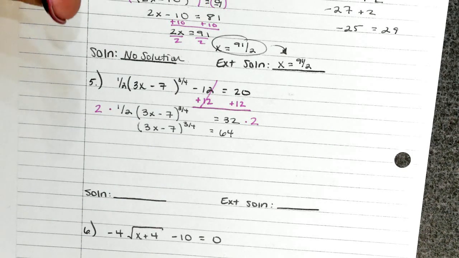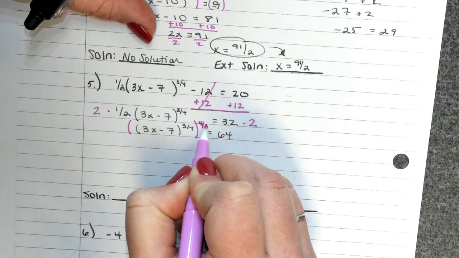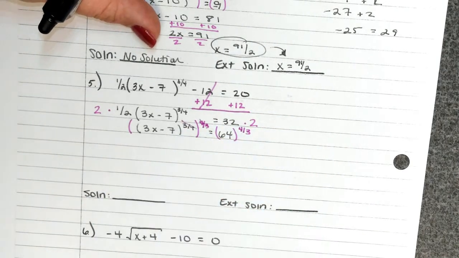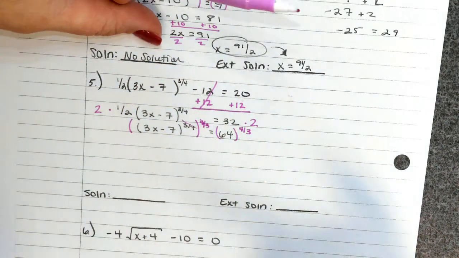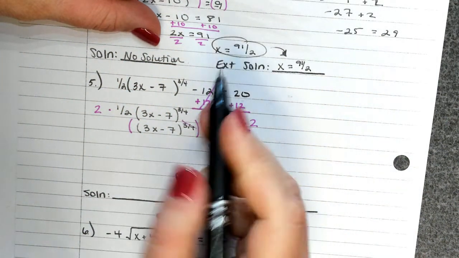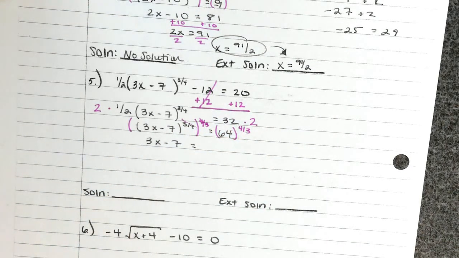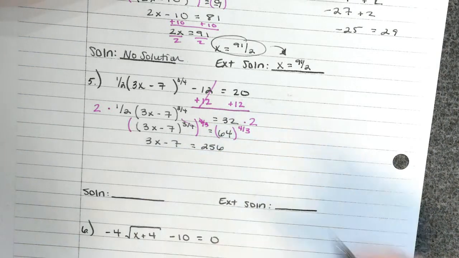I'm taking it to the power of 4/3. Your 3/4 and your 4/3 are going to turn into 1, and taking something to the power of 1 is just itself. So we're going to end up with 3x minus 7 equals, what is 64 to the power of 4/3? What is it? 256? Cool.